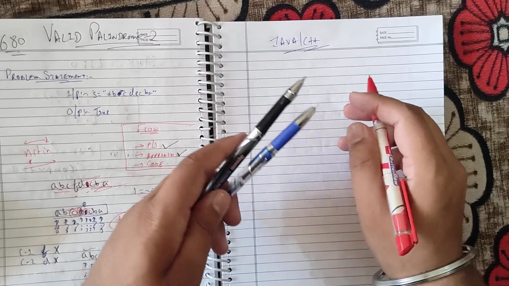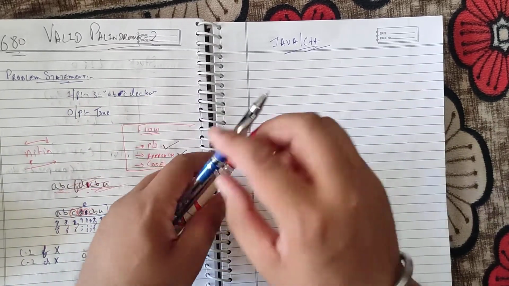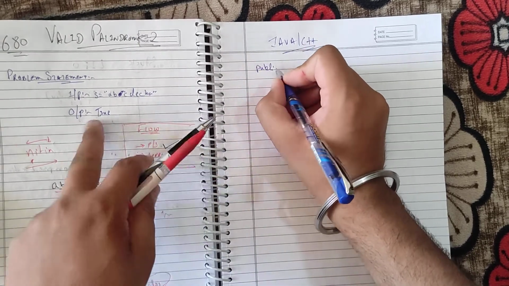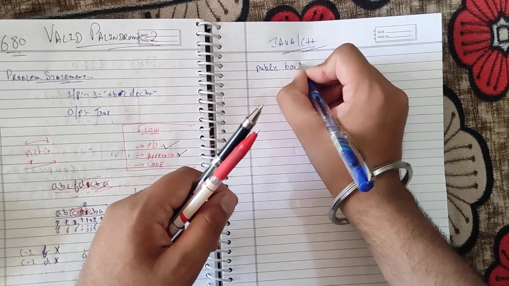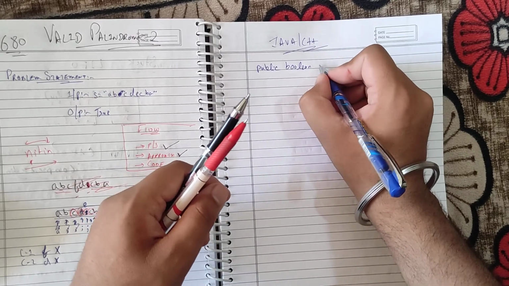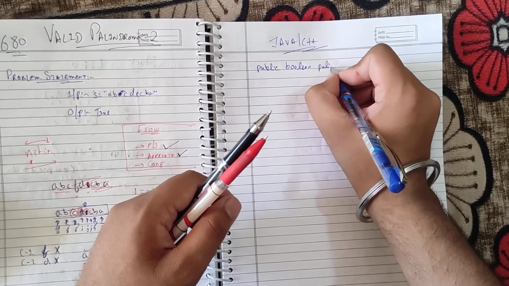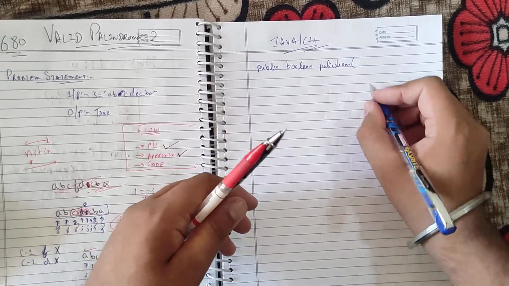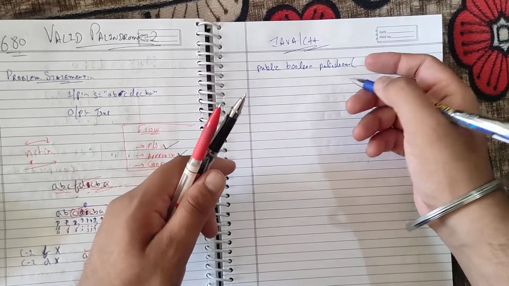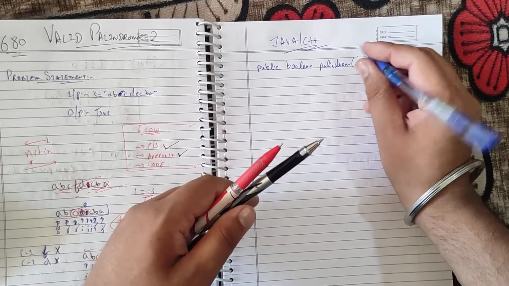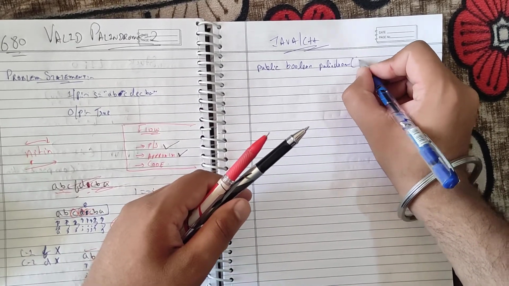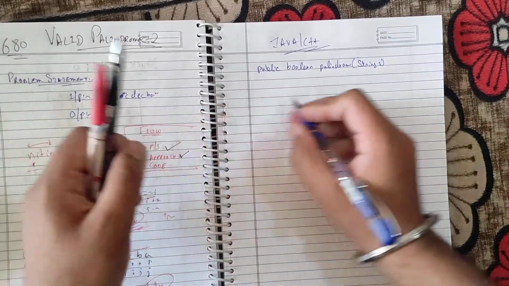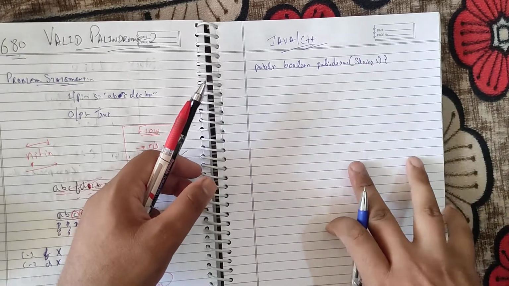Alright, so what will our code be in this? We have a public function, and it will be a boolean function because we have to return true or false. Let me just call the function palindrome. You should check whatever is given on LeetCode. In this one we are given only a string s, as the problem is saying. All right, that's great.